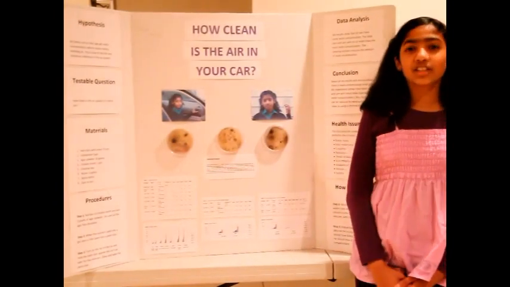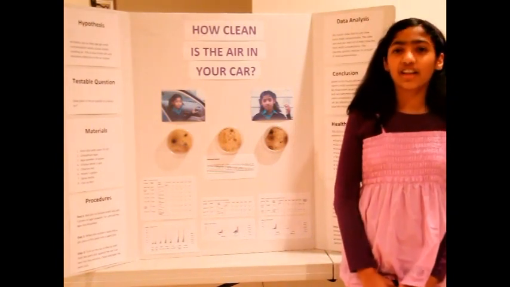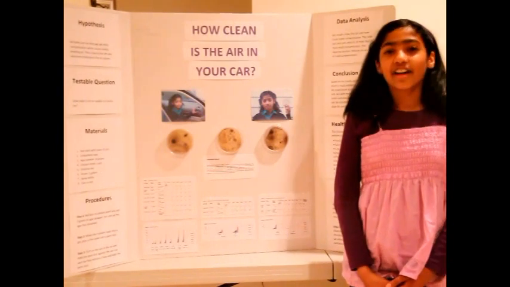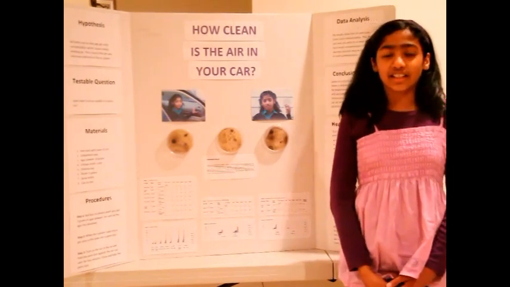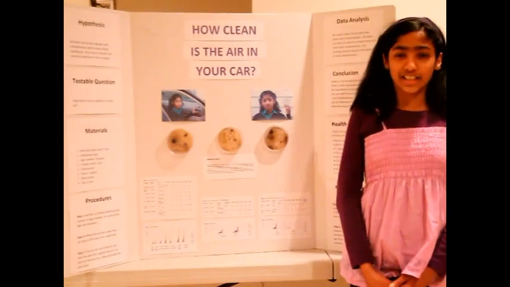This is my first science experiment for a science fair, and I really enjoyed the experience of conducting tests and collecting data and also learning new things.